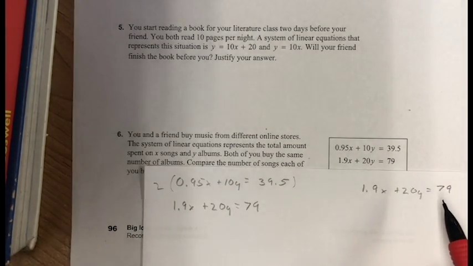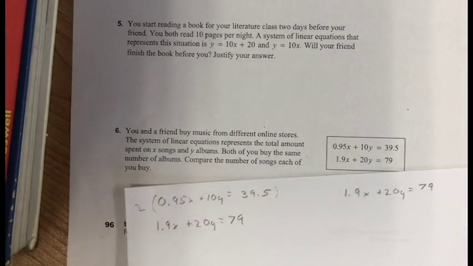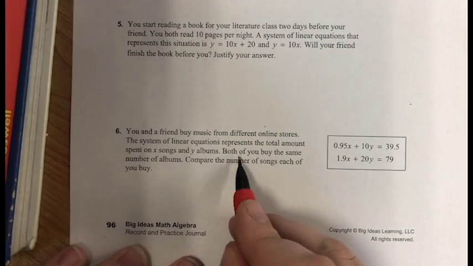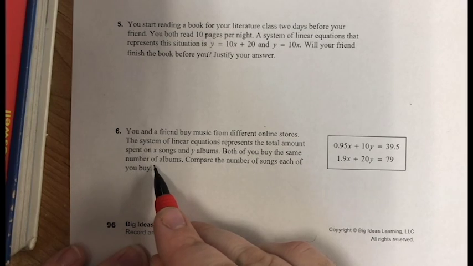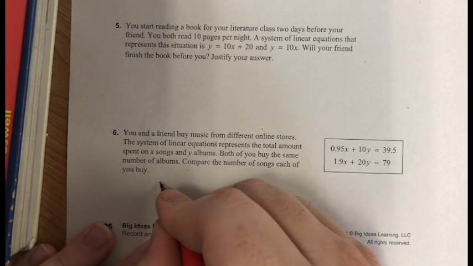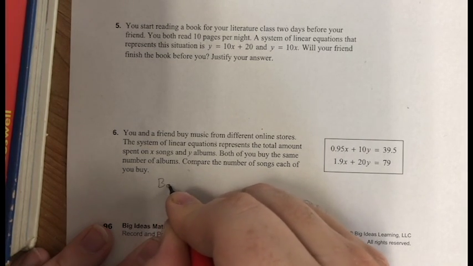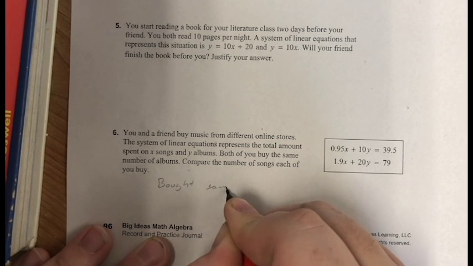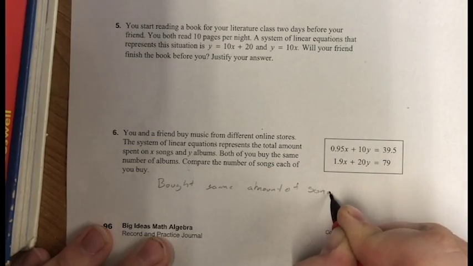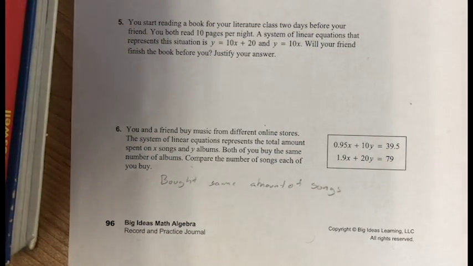What does that mean? It means that there are infinite solutions. Not only does it say we both bought the same number of albums, but since they're the exact same equation, it also means that we bought the same amount of songs. So by just solving that, we realize that they are the same exact equation. So you and your friend bought the exact same thing. Nothing's changed.